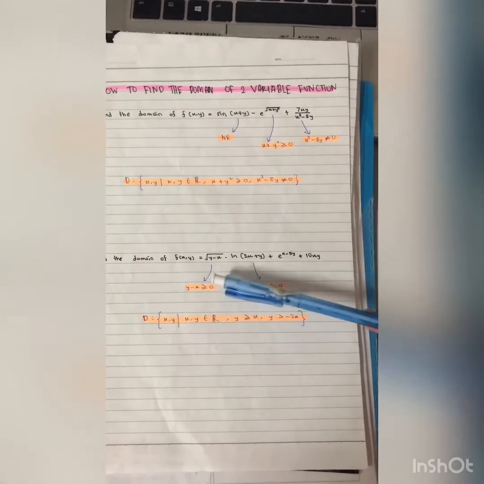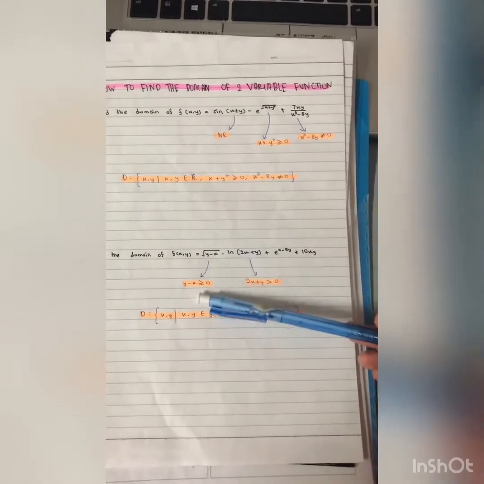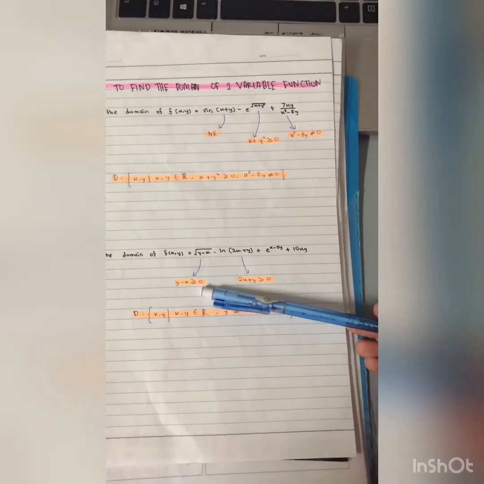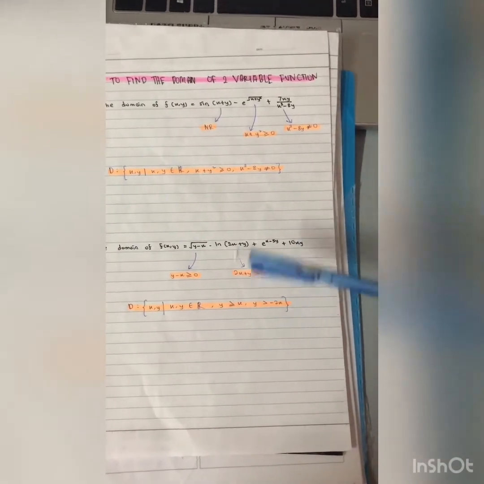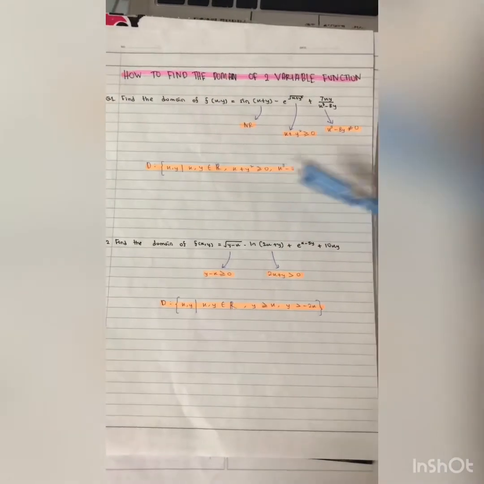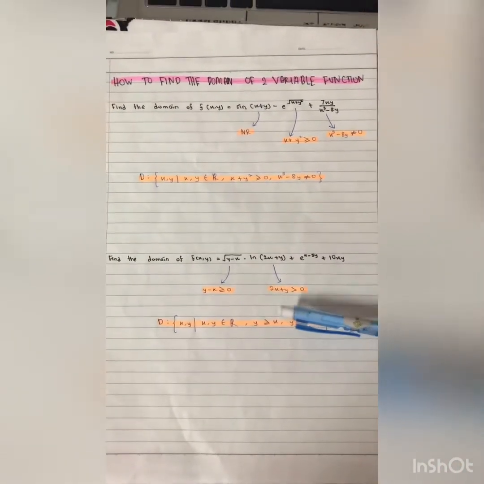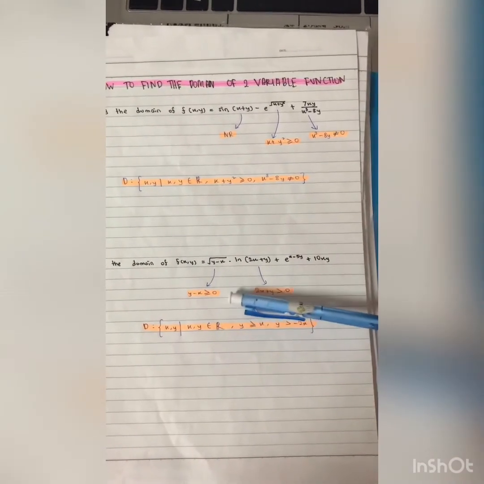y minus x. This radical must be greater than or equal to 0, for the same reason as discussed in question number 1. So y minus x must be greater than or equal to 0.